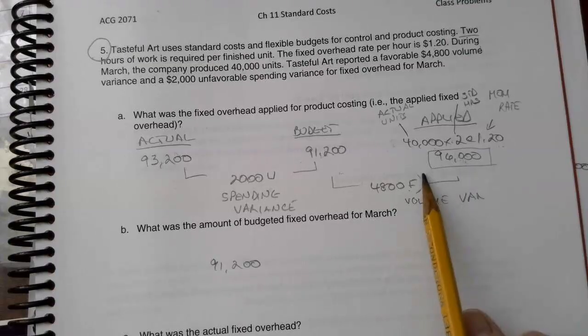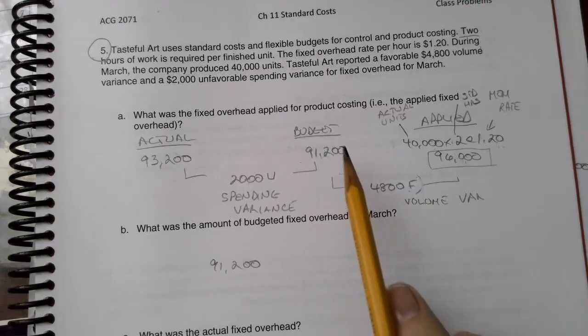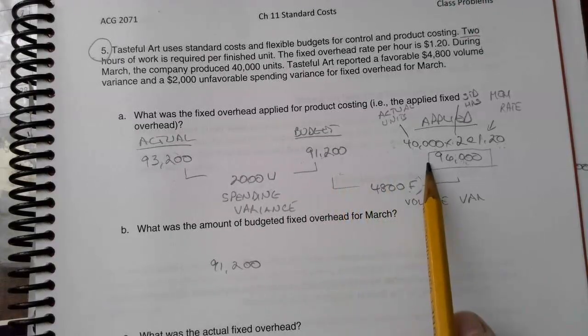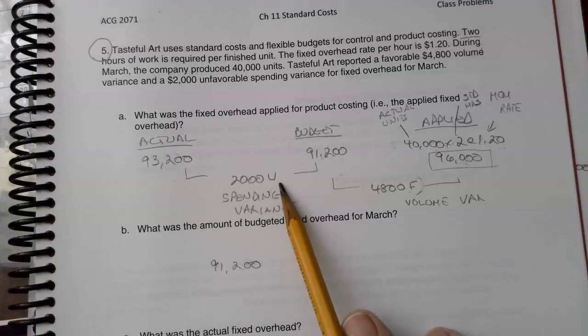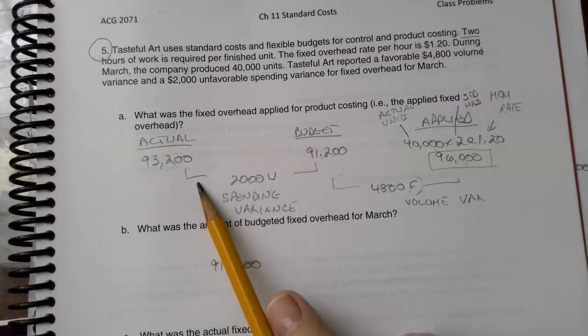So if this is $4,800 favorable, then that would mean that the budget had to be 96,000 minus 4,800, or 91.2. And if that is 91.2, then for the spending variance you'd have to add another $2,000 to get over here to the actual.